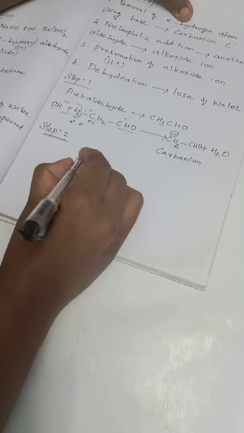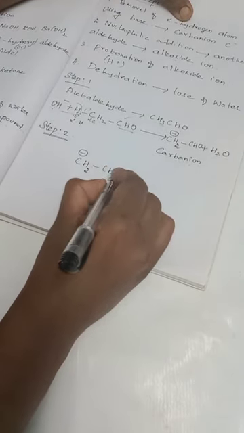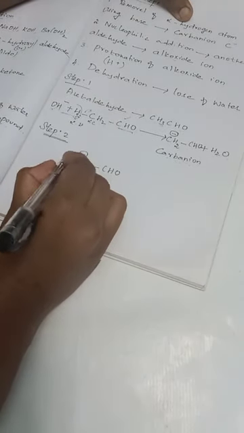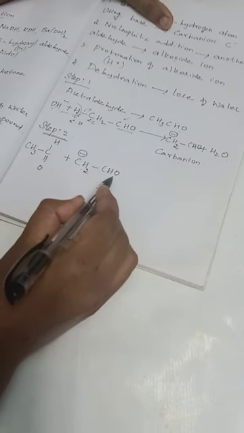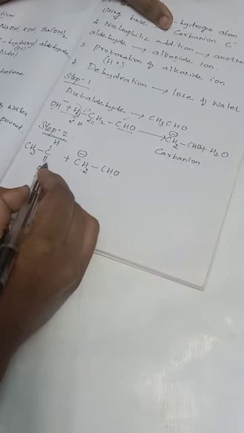Now for the second step, you write this carbanion product here. I am writing CH2 minus CHO, plus one more aldehyde. You know very well the formula for acetaldehyde, CH3CHO. For our convenience, we are writing this aldehyde structure like this: CH3 single bond C double bond O H. So carbanion or nucleophilic attack will take place with another mole of acetaldehyde. This is the second step. Now you see what happens.